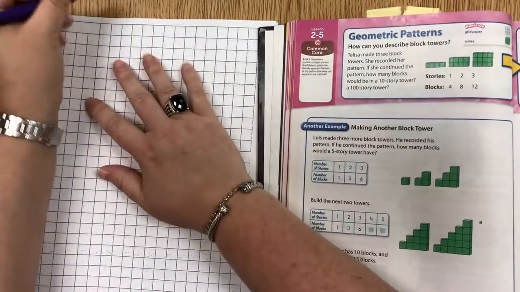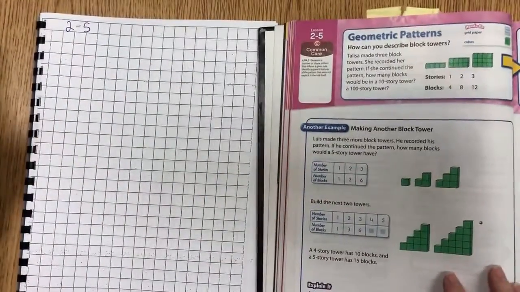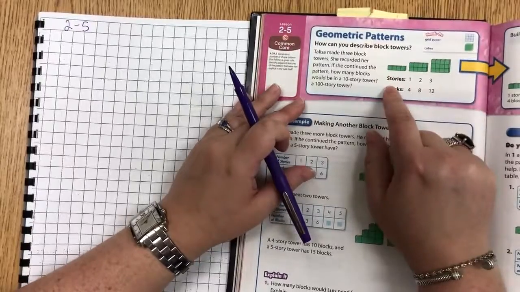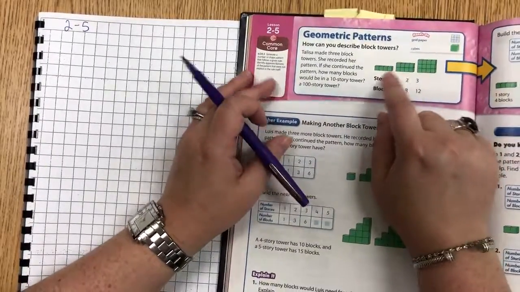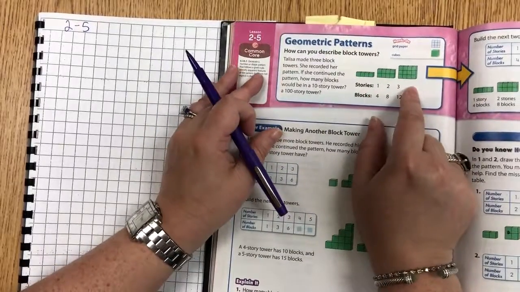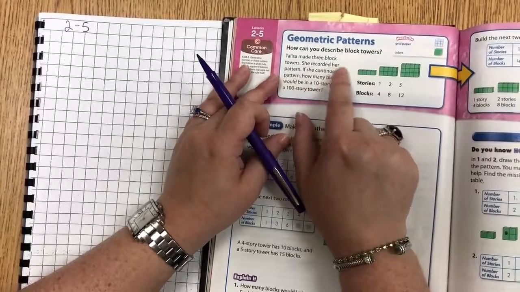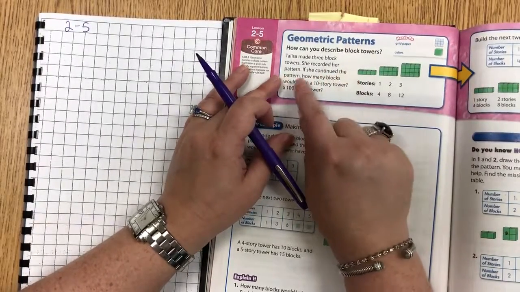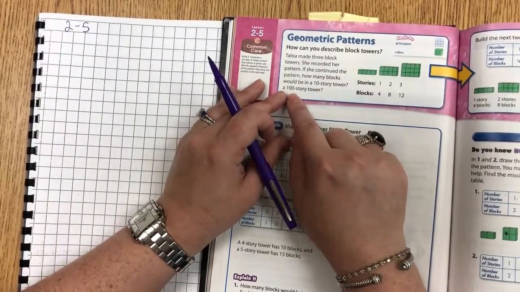All right, so this lesson is once again very similar to our previous lessons, except this one is focusing on geometric patterns. So we're looking at this picture here with the blocks. And it says, how can you describe the block towers? Talisa made 3 block towers. She recorded her pattern. If she continued the pattern, how many blocks would be in a 10-story tower, a 100-story tower?